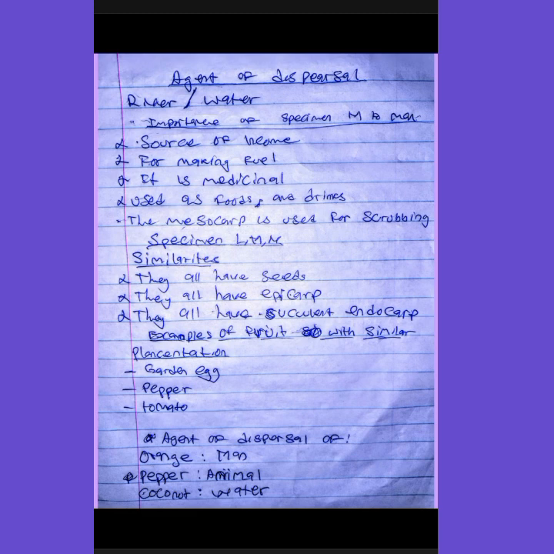Then specimens L, M, and N. The similarity is that they all have seed, they all have an apical, they all have a succulent endocarp. Examples of fruits with similar placentation, axile placentation: garden egg, pepper, tomato. They have the same placentation, axile placentation. The agent of dispersal of orange is man. That of pepper is animal, while that of coconut is water.